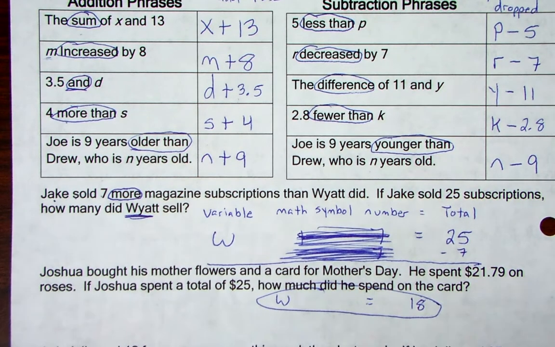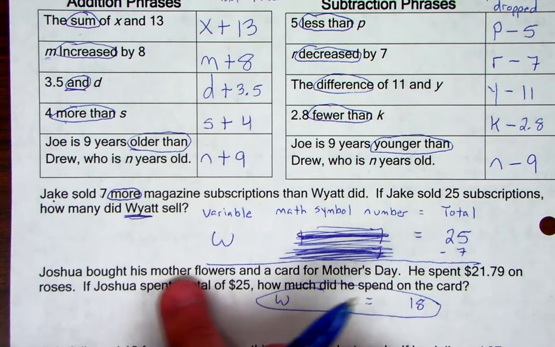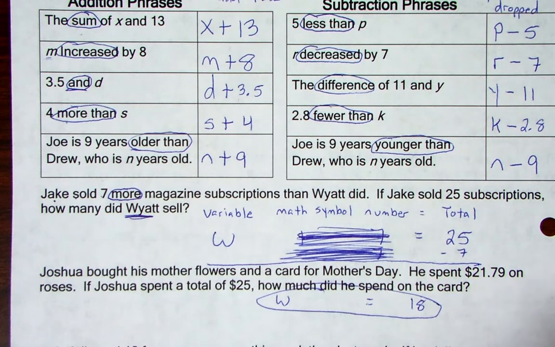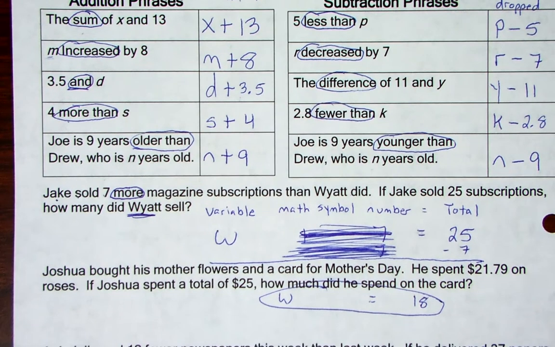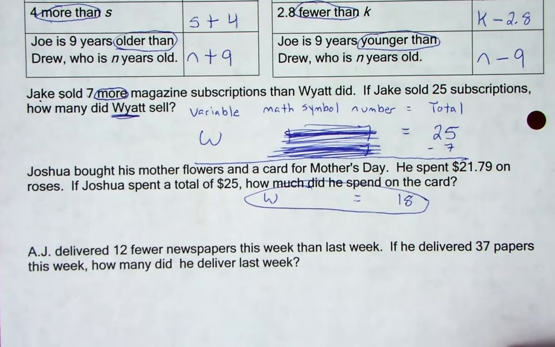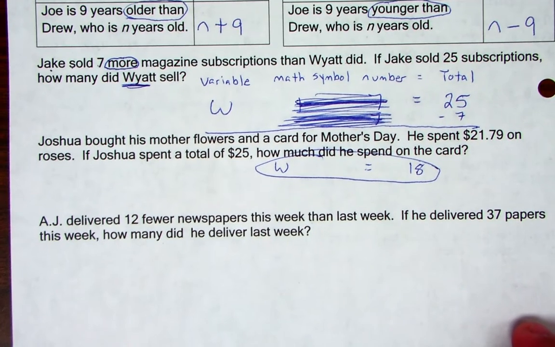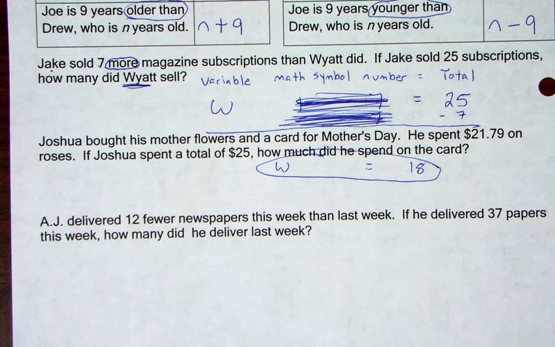All right. Let's see. I'm going to skip this next one that says Joshua because I wrote on it. So I'm going to skip that, and I'm going to go to this last one. AJ delivered 12 fewer newspapers this week than last week. If he delivered 37 papers this week, how many did he deliver last week?